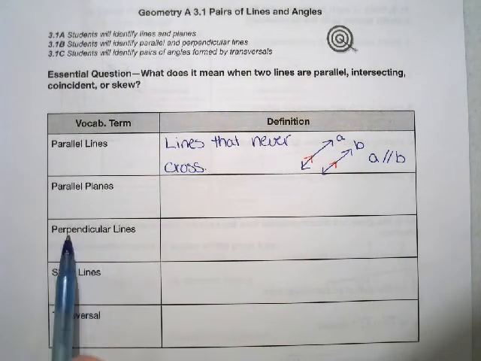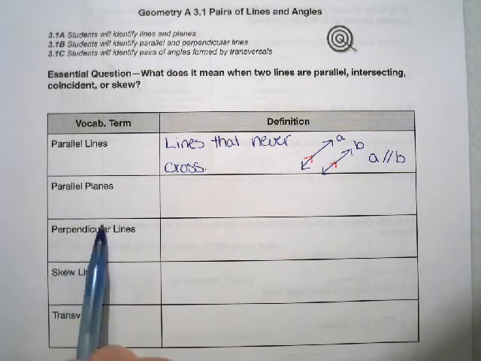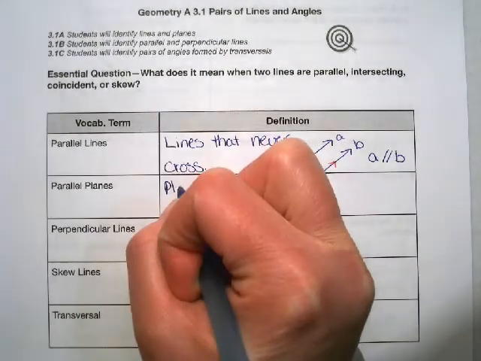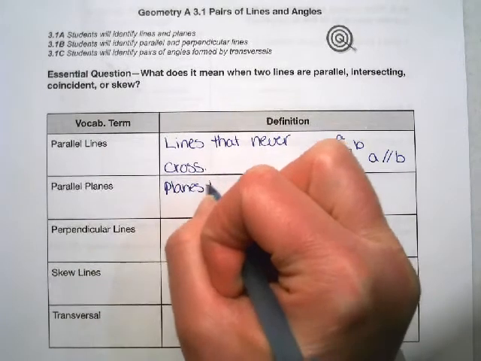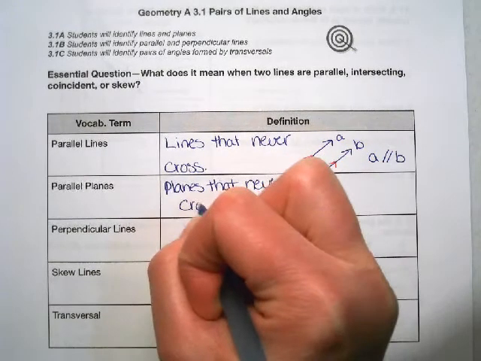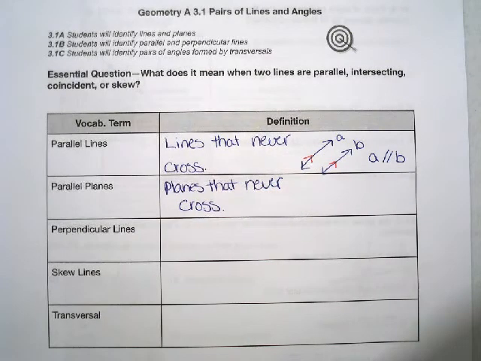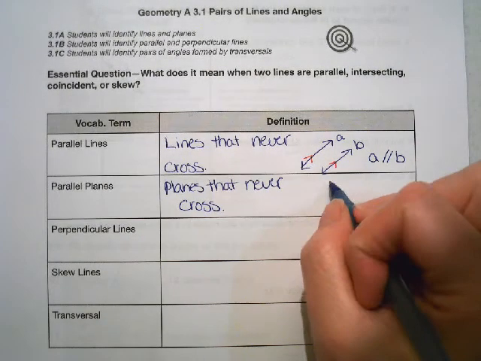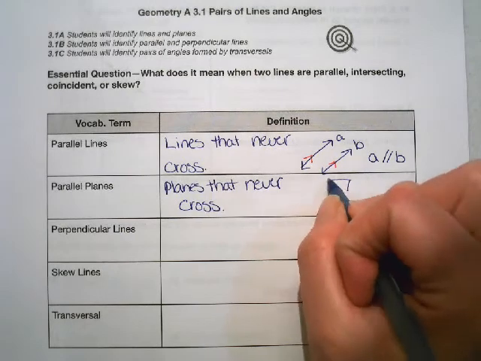Now parallel planes. I was getting ahead of myself here. Parallel planes are also planes that never cross. Now this is extremely difficult to draw. So oftentimes you'll just see one plane.